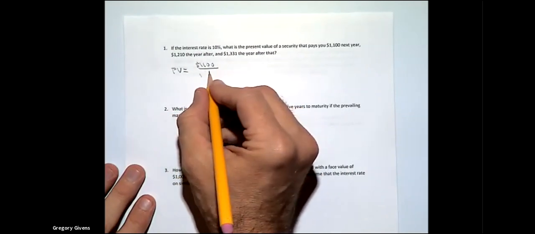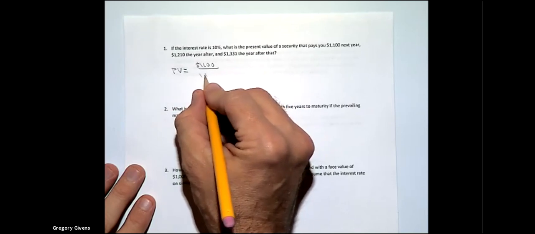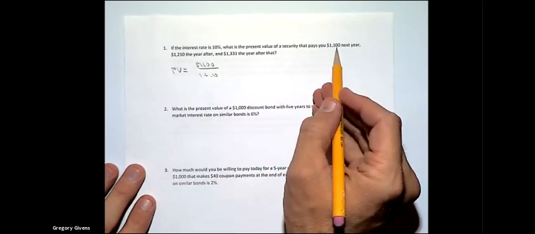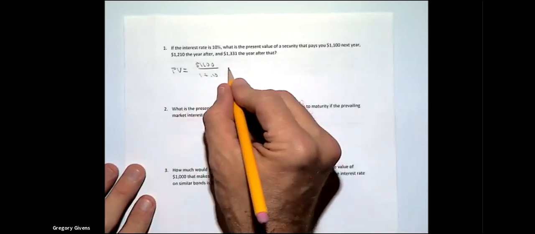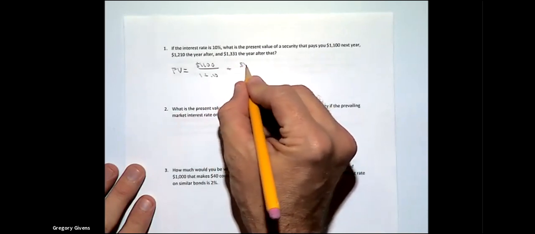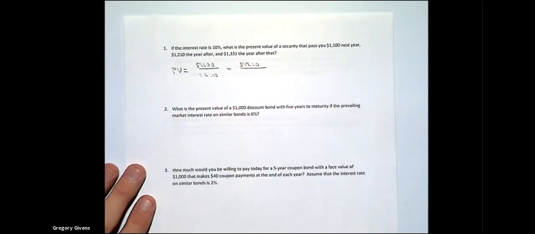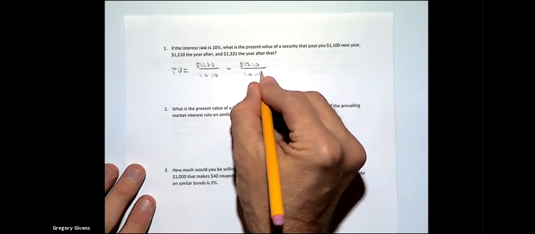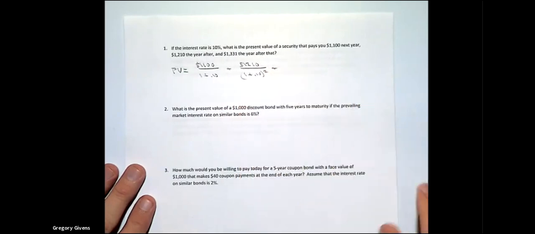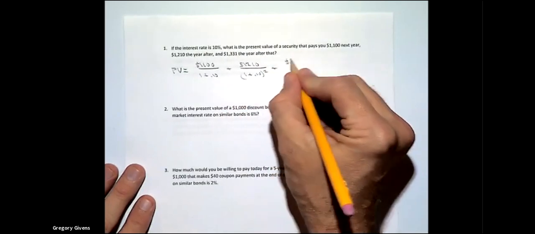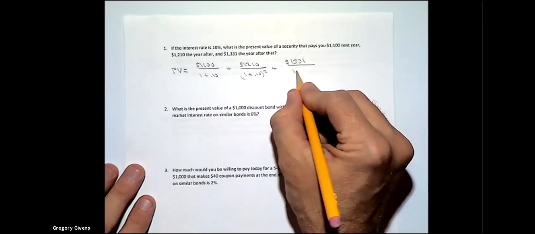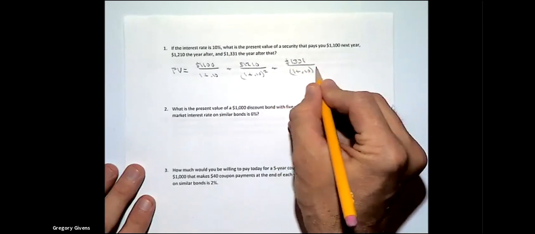1100 over 1 plus 0.10, right? So you're just discounting back 1 year. Okay, so that's the present value of the first payment. Then you add to that the present value of the second payment, discounted back 2 years at an interest rate of 10%. So 1 plus 0.1 squared, good. And then the same for the third payment, but just discounted back 3 years, very good. So 1 plus 0.10 cubed.